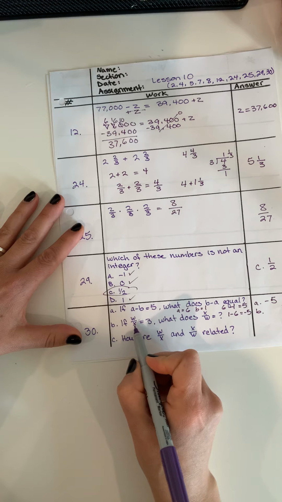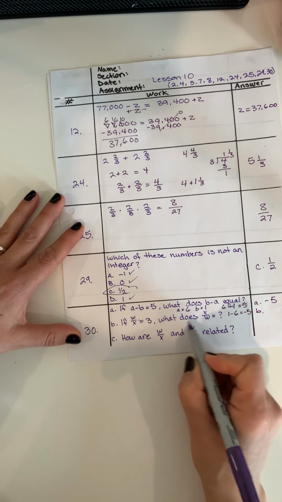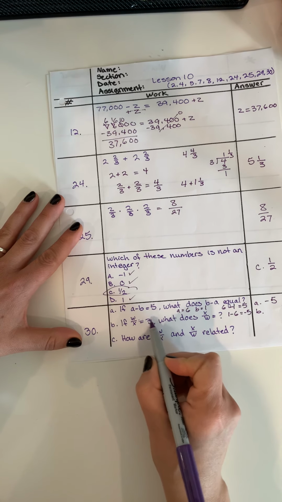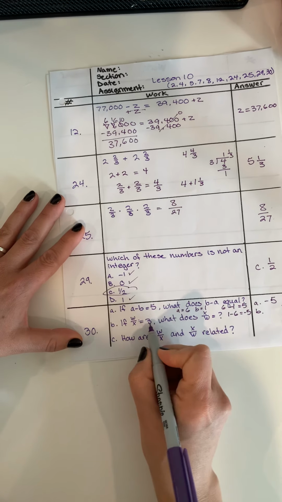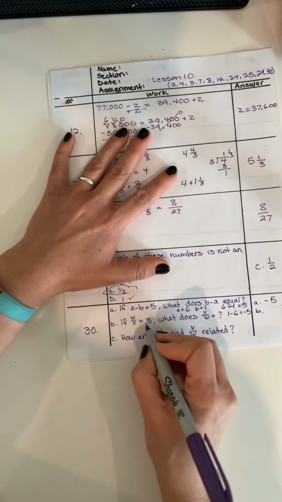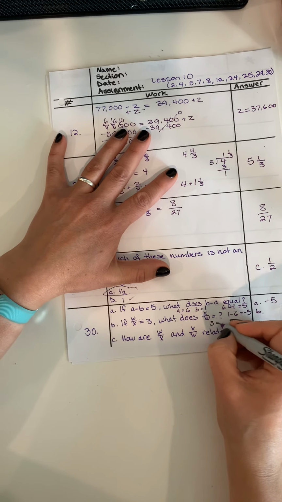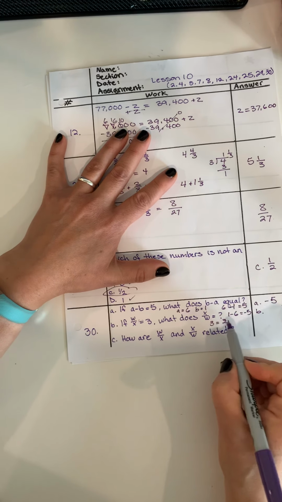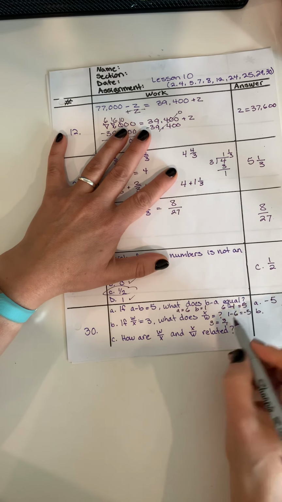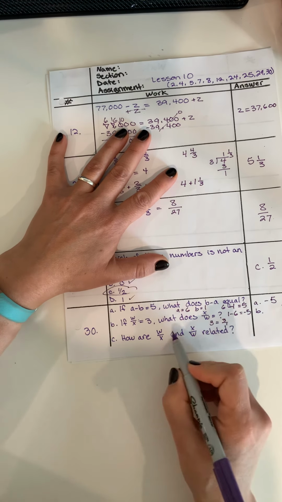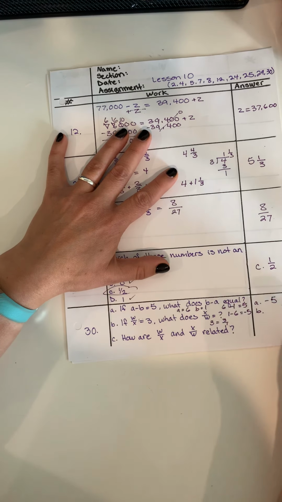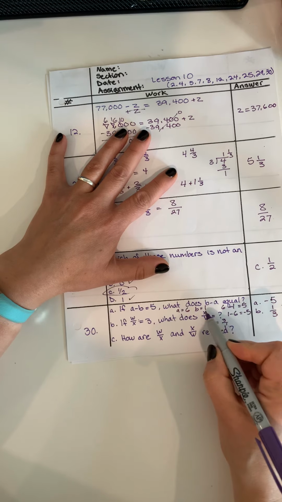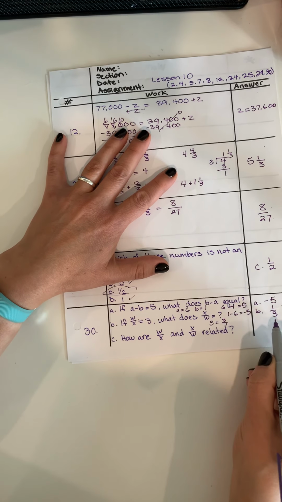If w over x equals 3, what does x over w equal? And we kind of do the same thing. Think about this whole number, 3. If we were to make it a fraction, 3 is equal to 3 over 1. 3 divided by 1 is 3, so 3 is equal to 3 over 1. And so we just simply reverse those two numbers and we get 1/3. If w over x is 3, then x over w is 1/3.